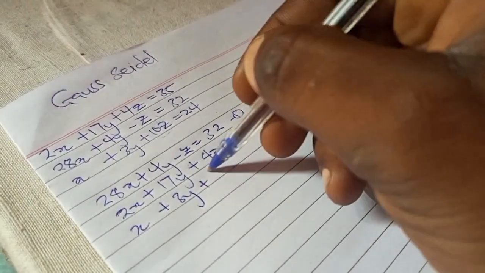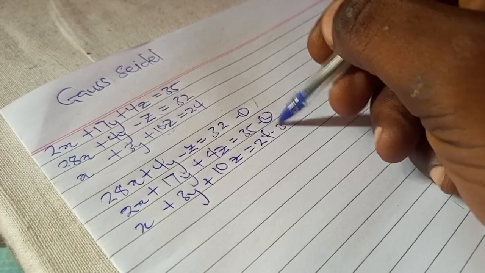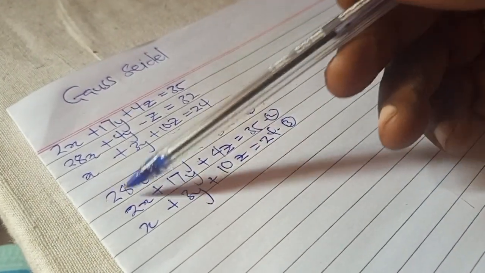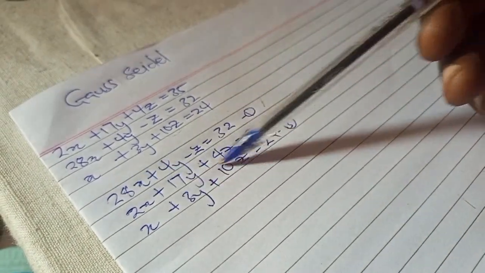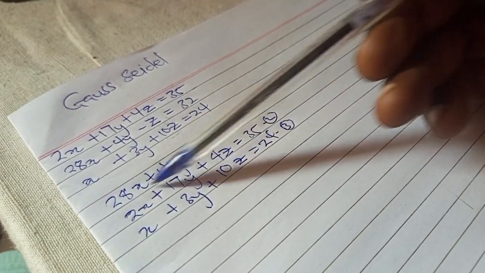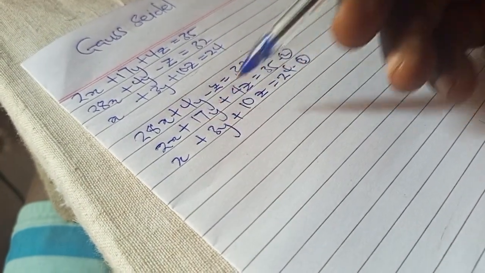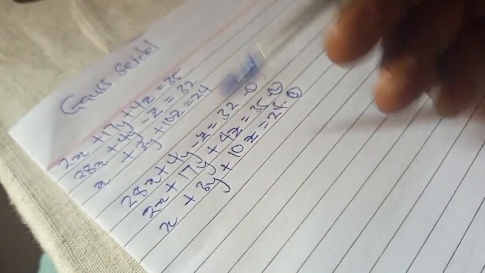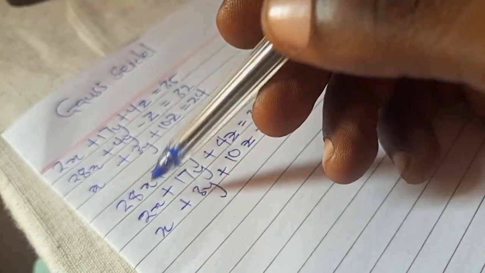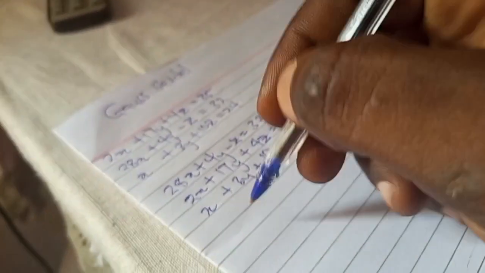x plus 3y plus 10z is equal to 24. That is equation 3. Now, what is the next thing that we are supposed to do? We are going to make x, y, and z the subjects of the respective equations. Diagonally dominant doesn't mean that we have to write the equations in decreasing order of the coefficient of x. No. So now, how do we make x the subject in equation 1?